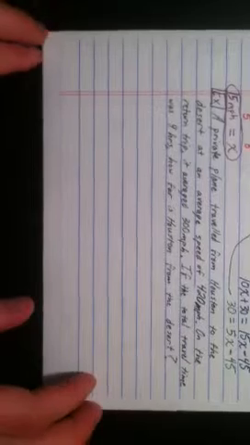We have that a private plane traveled from Houston to the desert at an average speed of 420 miles per hour. On the return trip, it averaged 300 miles per hour. If the total travel time was 9 hours, how far is Houston from the desert? Okay, so we again want to set up our distance, rate, and time situations.